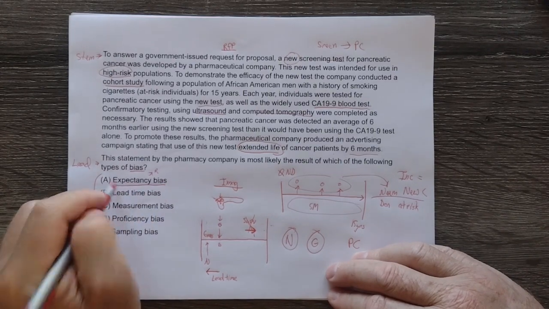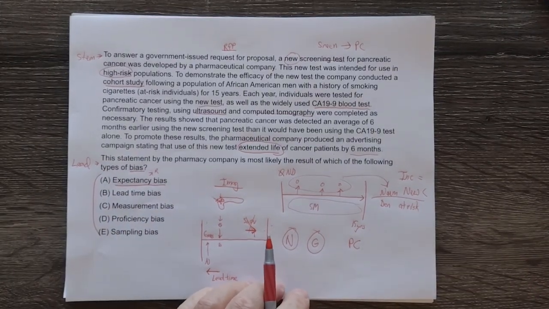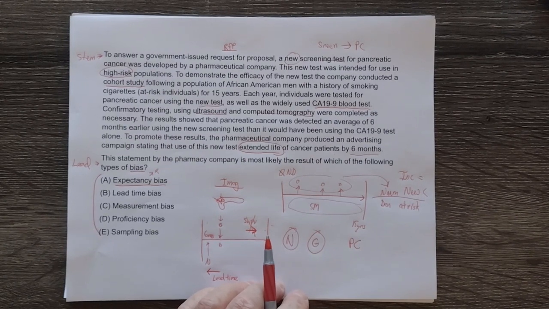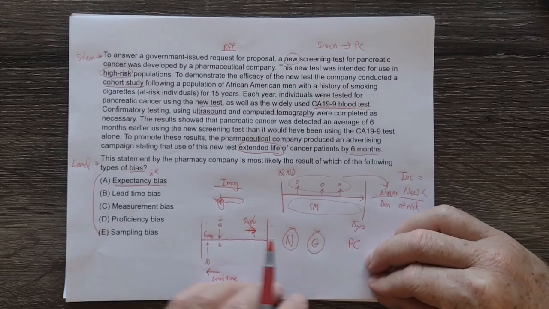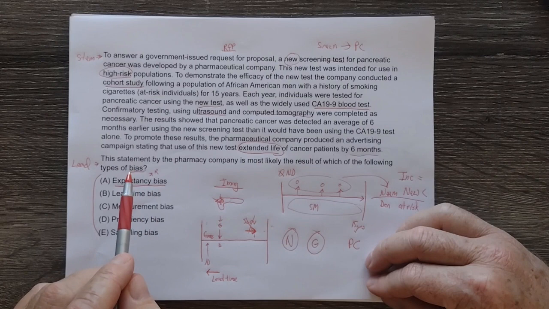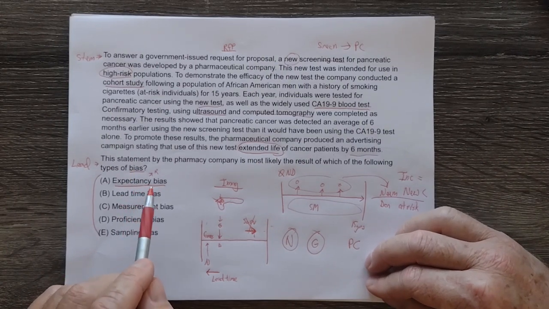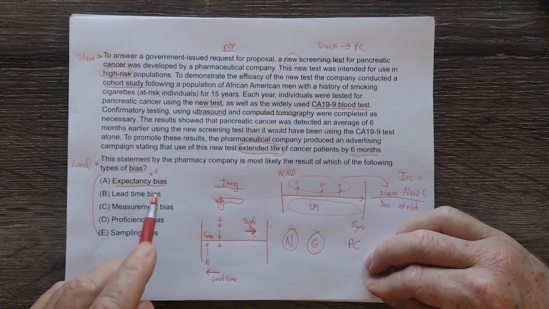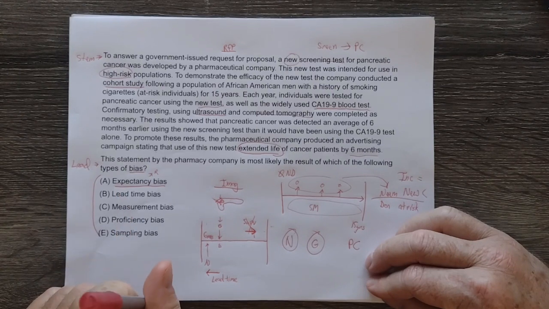Expectancy bias. So expectancy bias is actually a bias that the observer puts out. As a researcher, I might consciously or unconsciously influence the participants or the results of the experiment. And this can be done many different ways.